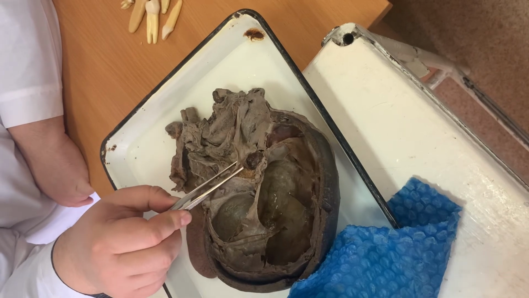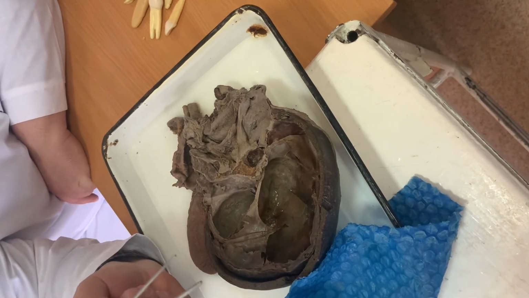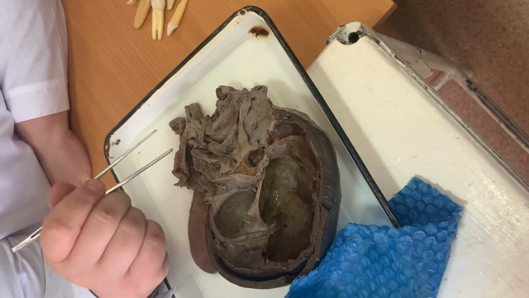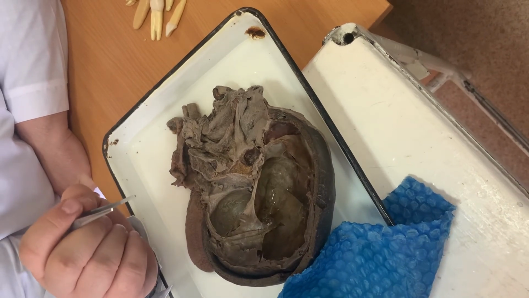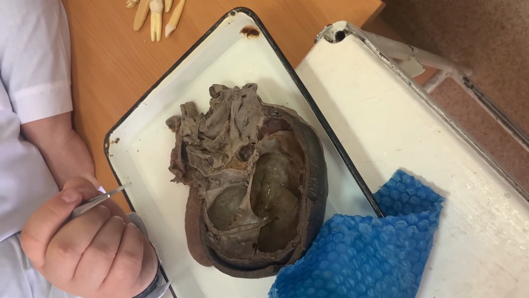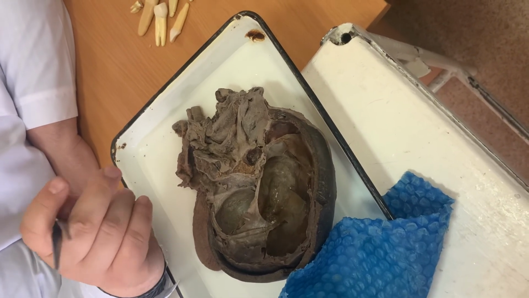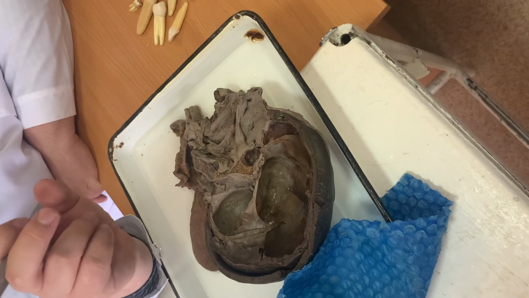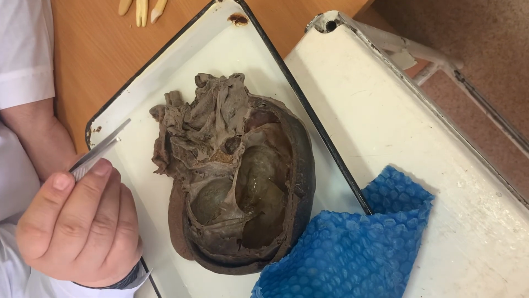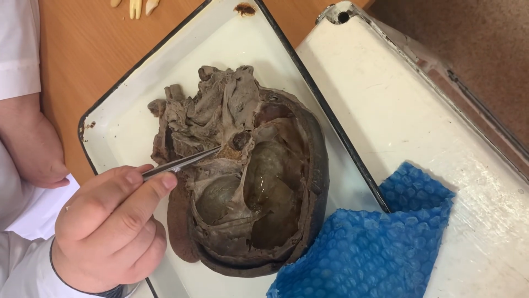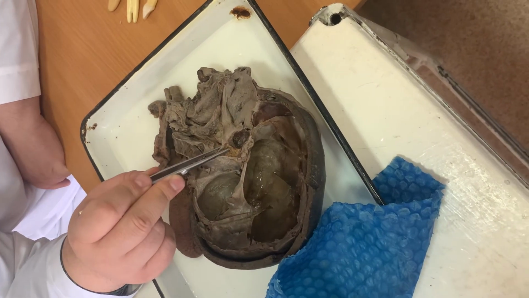Here it is, the skull. Who remembers which bone of the skull has the pharyngeal tubercle? Occipital, yes. The pars basilaris of the occipital bone has the pharyngeal tubercle, tuberculum pharyngeum. That is the beginning of the pharynx at the base of the skull.